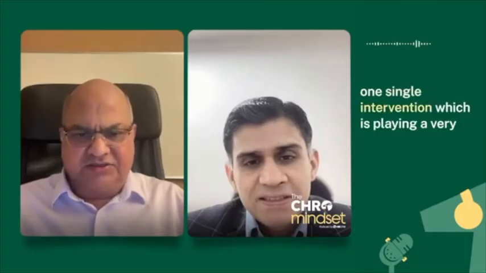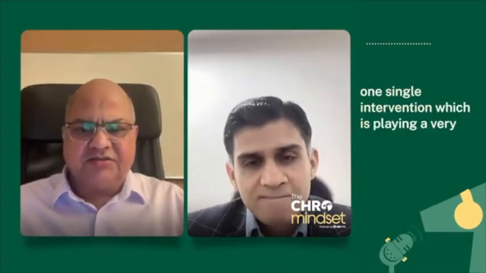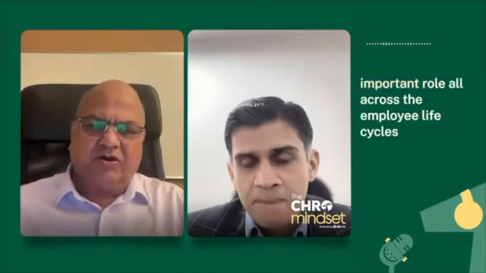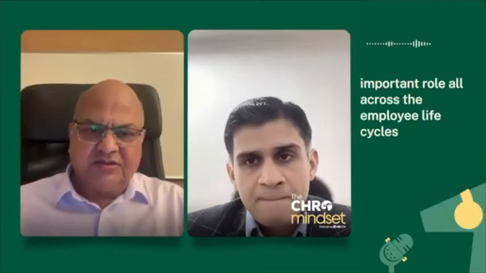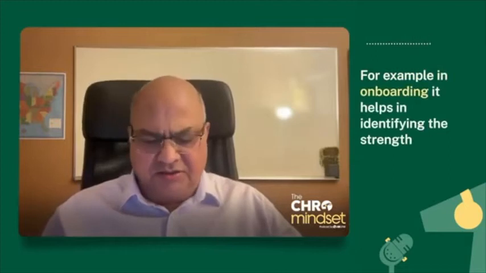Yes, you rightly said that this is one single intervention which is playing a very important role all across the employee life cycle, right from onboarding till exit. For example, in onboarding, it helps in identifying the strength of the new hire, the potential that he or she has, and also the initial tasks that need to be given and also not to be given.